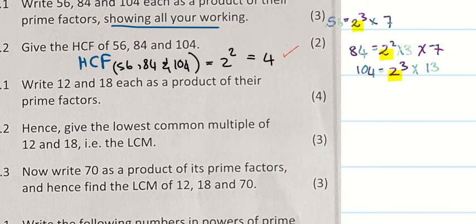Now, write 12 and 18 each as a product of their prime factors. Who wants to give me that answer? Raise your hand. Anyone? Have you done that? I'll give you a second to do that quickly. Only one hand. Any other hands who want to take a try? So let's do this together.